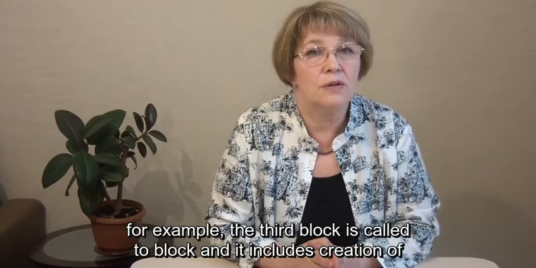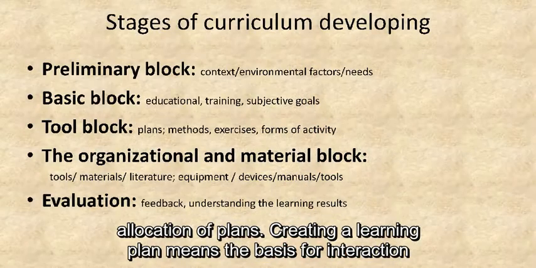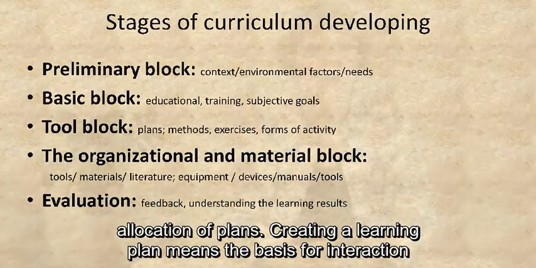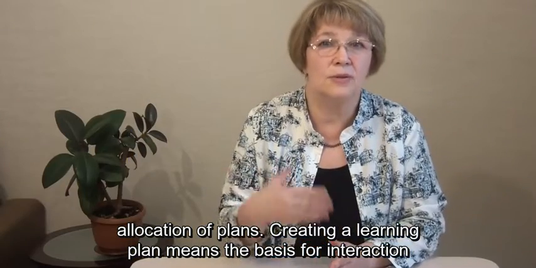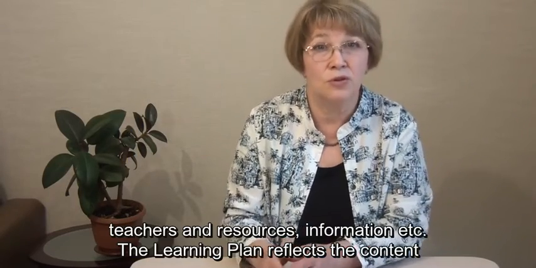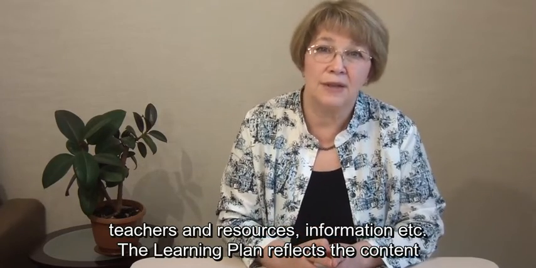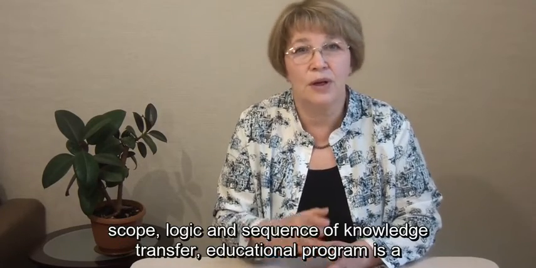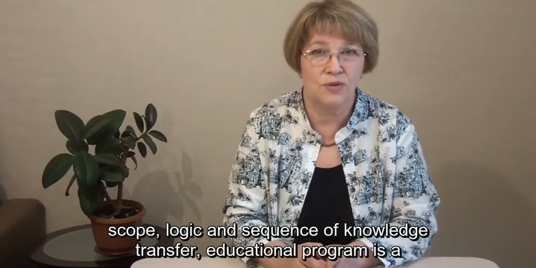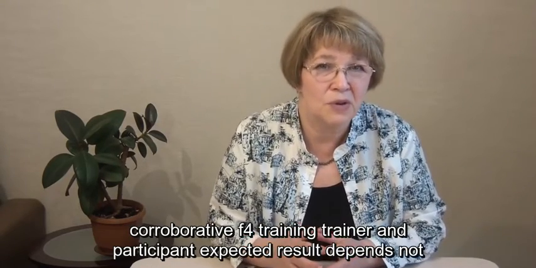The third block is called the tool block, and it includes creation of educational plans. Creating a learning plan means creating the basis for interaction between student, teachers and resources, information, etc. The learning plan reflects the content, scope, logic and sequence of knowledge transfer. Educational program is a collaborative effort of the trainer and participant.